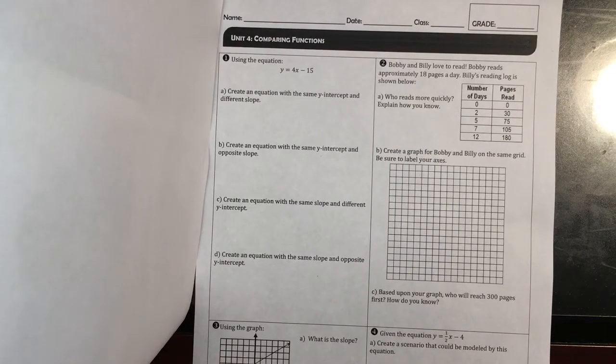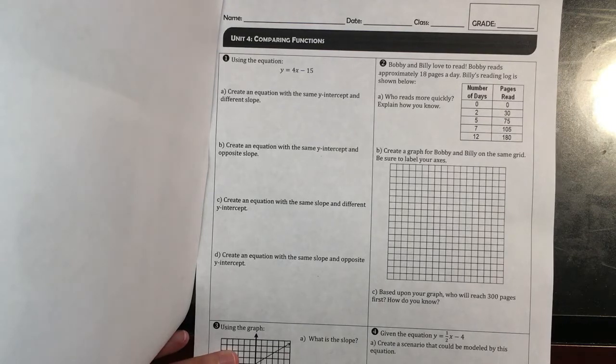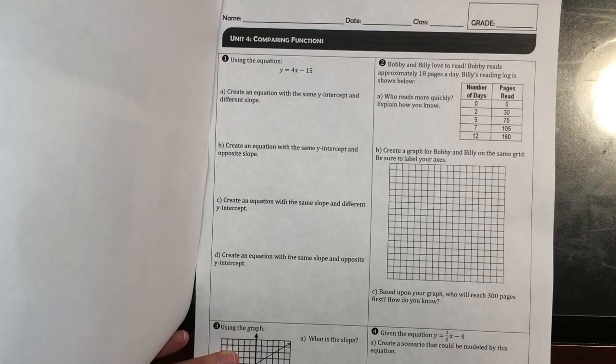Number 1, using the equation y equals 4x minus 15. A, create an equation with the same y-intercept and different slope. So the first thing I want to do is identify what my slope is and what my y-intercept is.